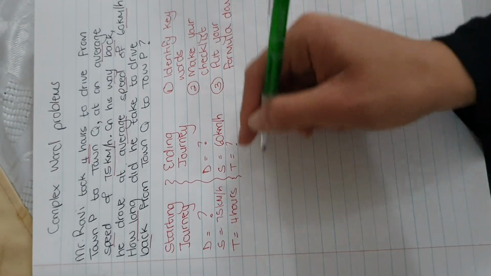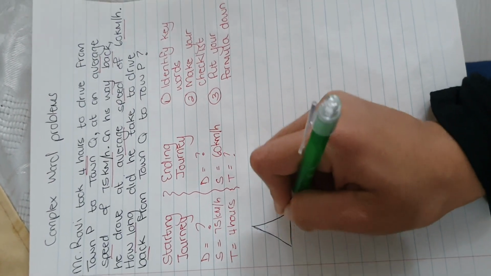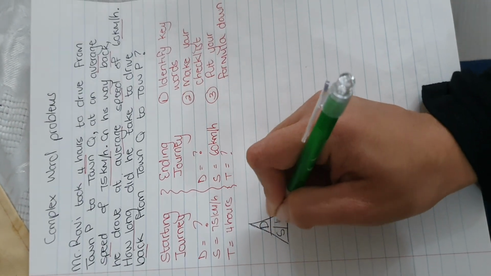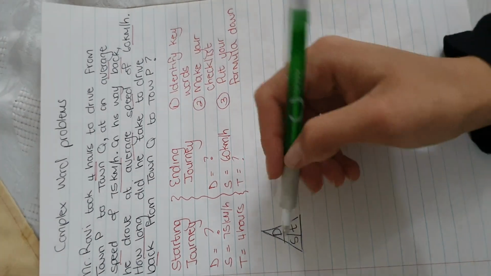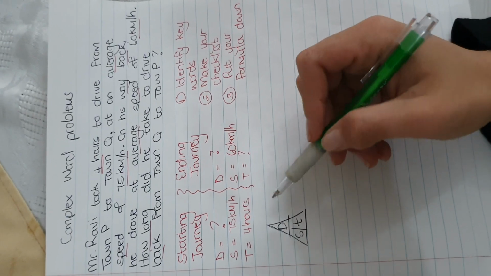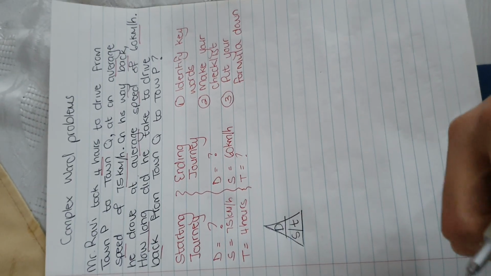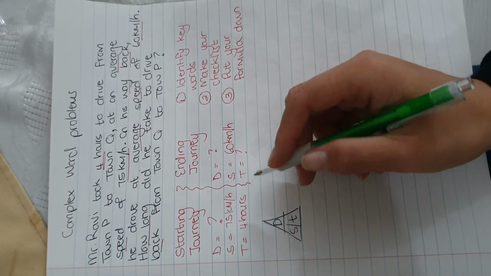So the first thing we're going to do is I'm going to put down my magic triangle here. And my magic triangle is going to assist me with knowing exactly which formula I need to use. So by me putting down my magic triangle, it assists me with knowing what I'm looking for and how to use my formula. So I'm looking for my distance.